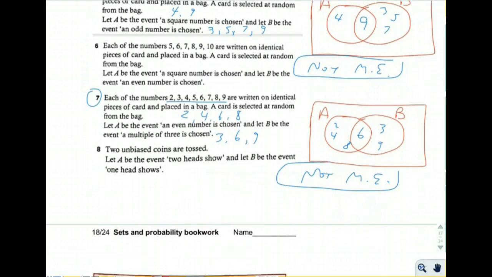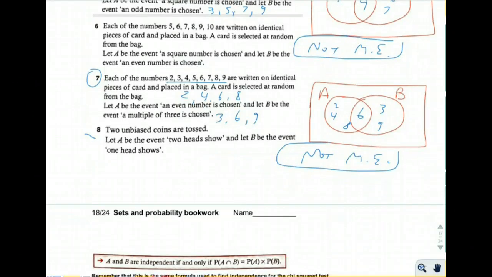I didn't tell you to do number 8, but just to show you an example where the two events are mutually exclusive, let's go through this one. So you toss 2 coins, and your possible outcomes are heads-heads, heads-tails, tails-heads, and tails-tails. A would be the event that 2 heads show. B would be the event that 1 head shows.